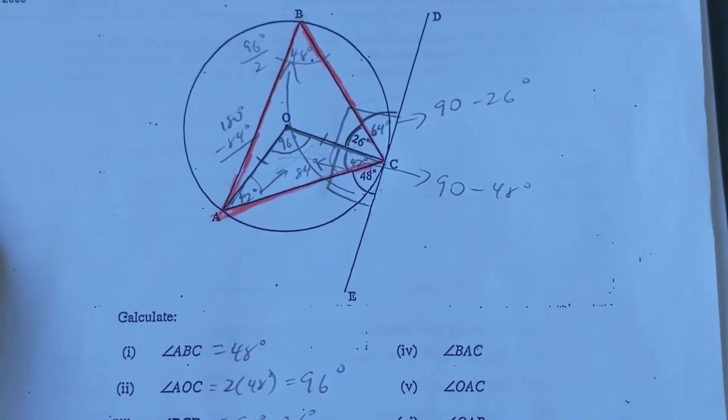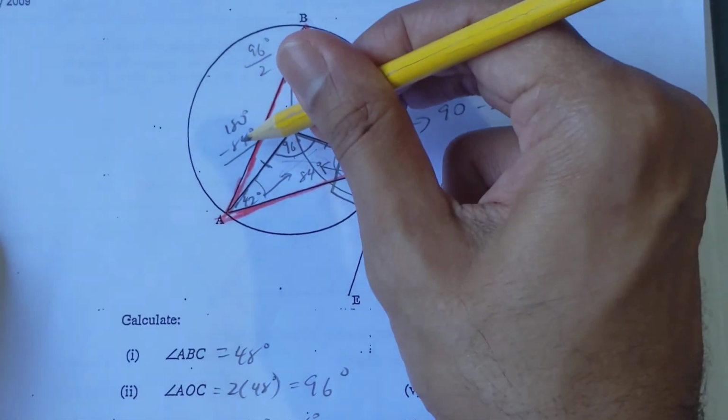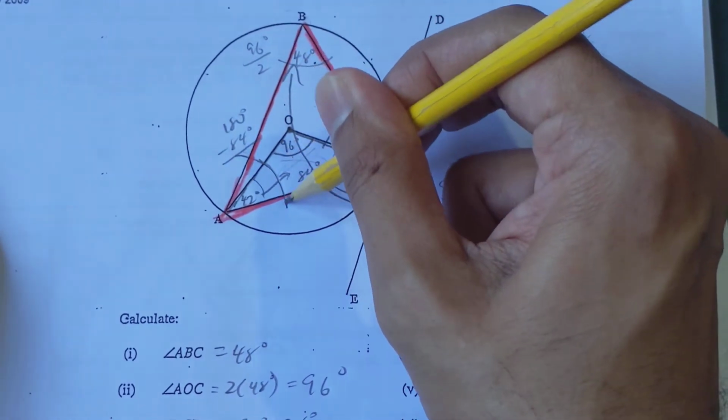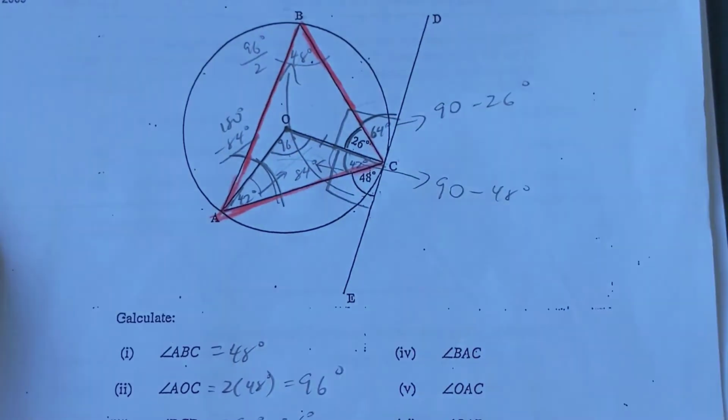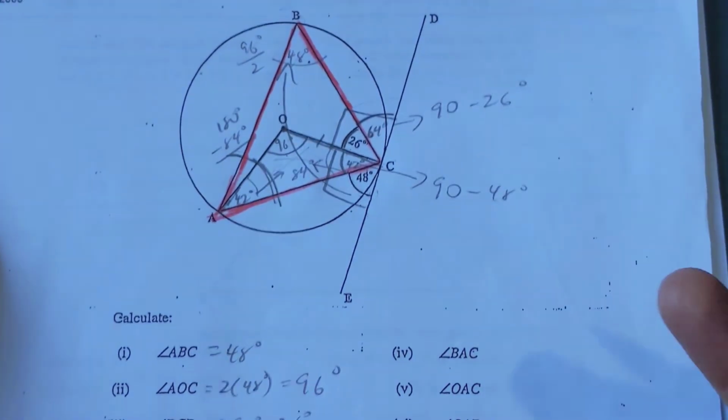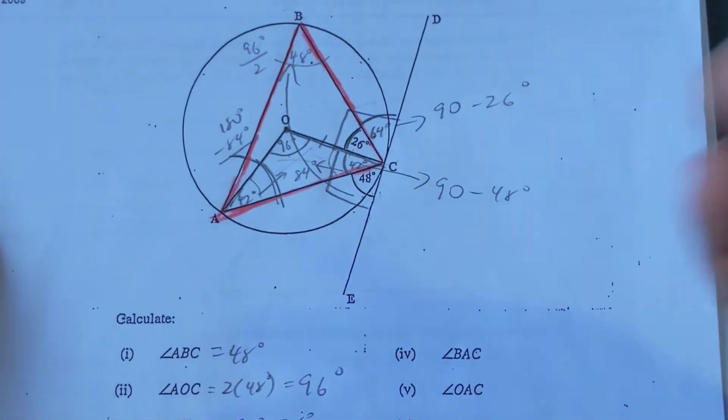BAC, if you notice, is this big piece here, BAC covering all of this. How are we going to get angle BAC though? The same way I just got that last angle, again, I have different ways to get it. And I'll do both ways.